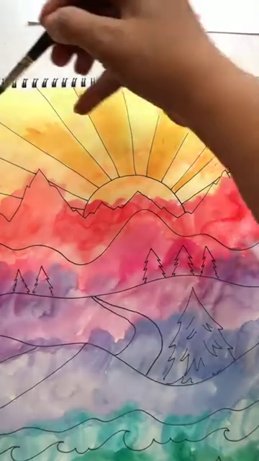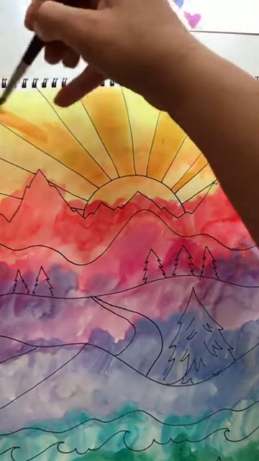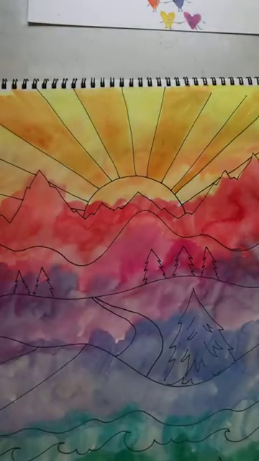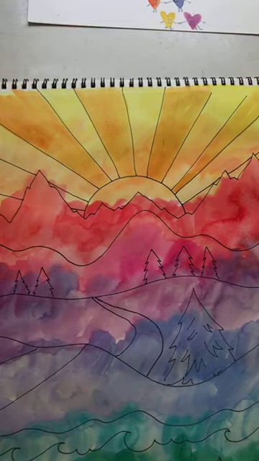What color makers are you guys using out there right now? If you are using something other than paint, show me in the comments what you guys are using and let me know how it's going.